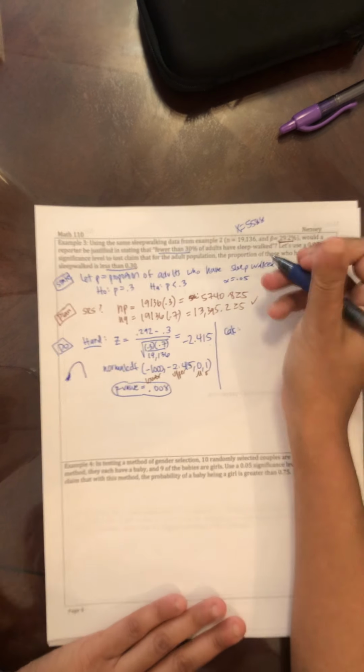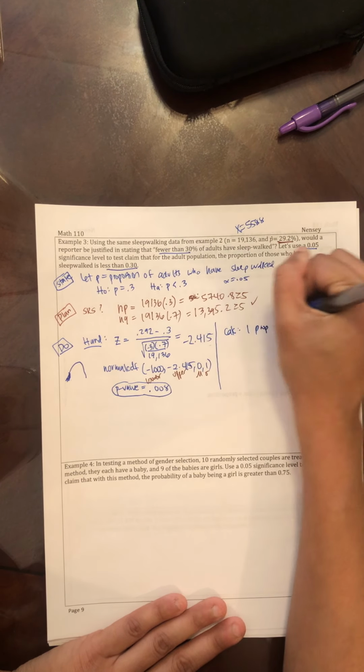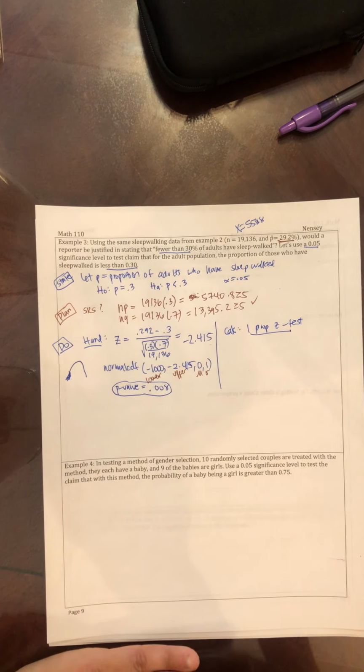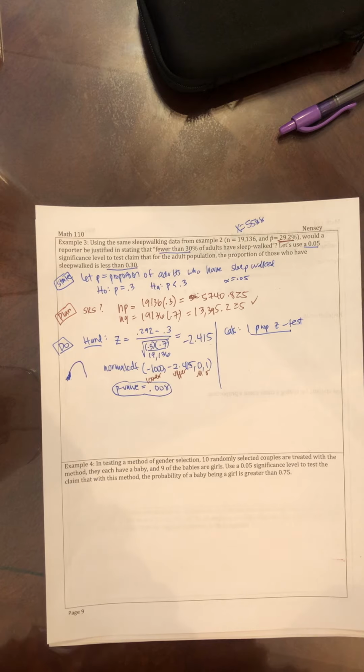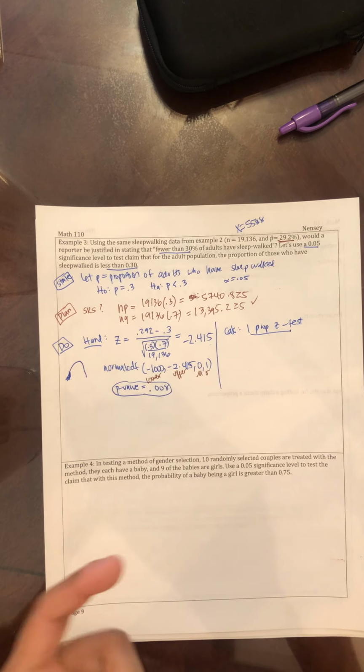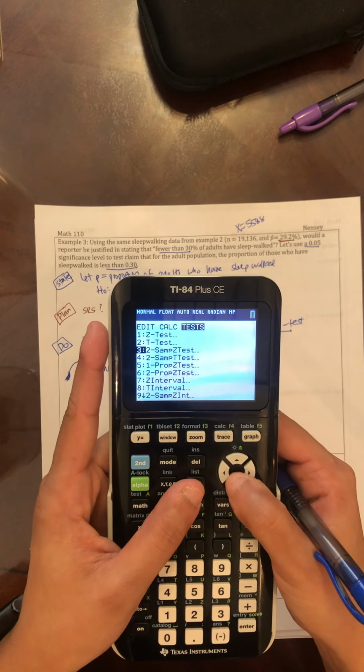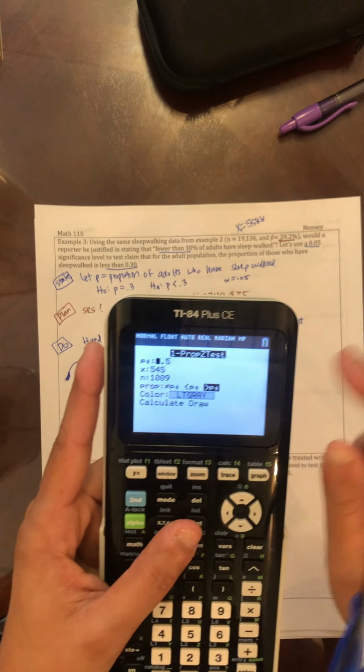Okay, so by calculator, we're going to do a 1-prop z-test. So if you're like, I'm not ever going to use the calculator, you can just forward this part. But if you want to do it by calculator, you can. Or if you want to skip by hand, either or. Okay, so I'm going to go back to stat tests, 1-prop z-test, and I'm going to write out the information I need.